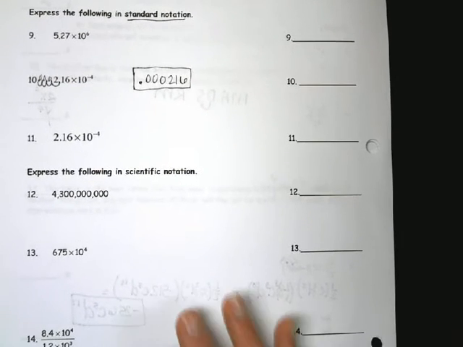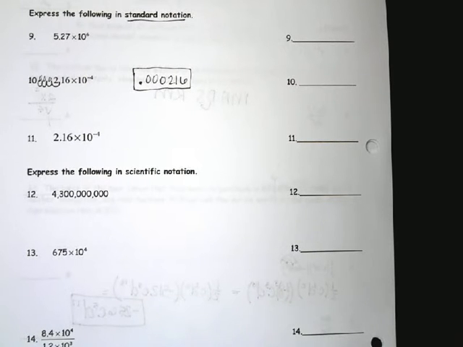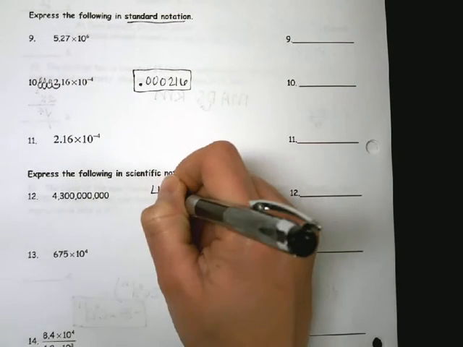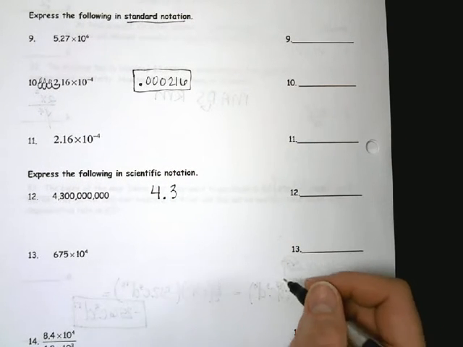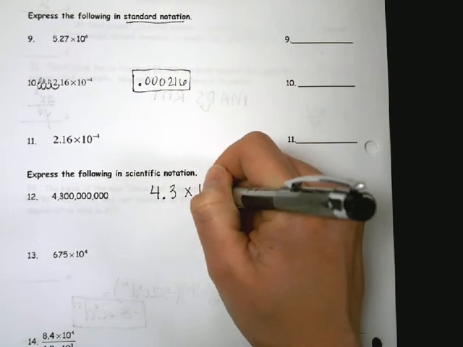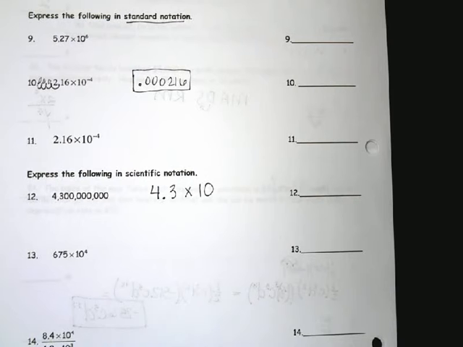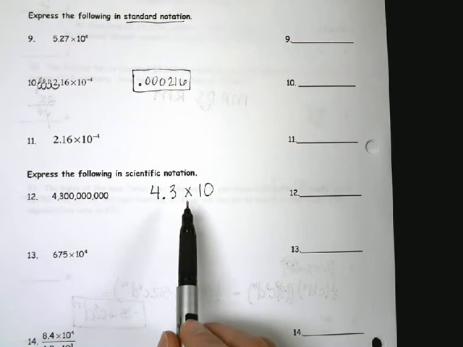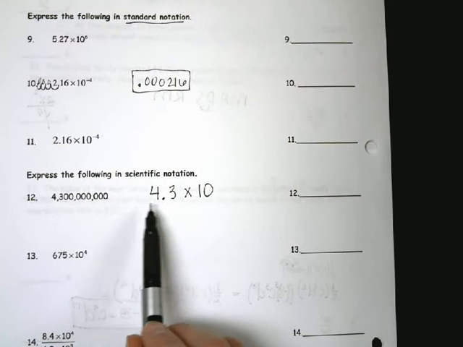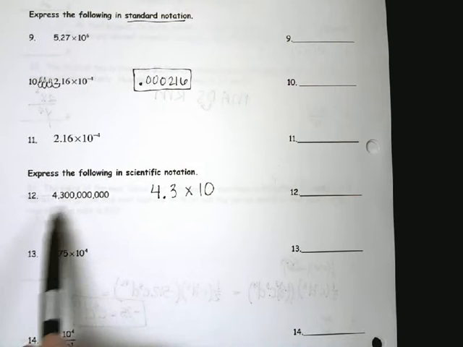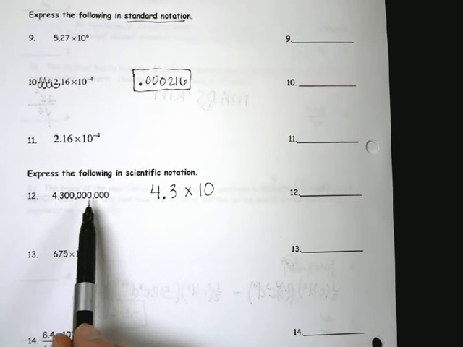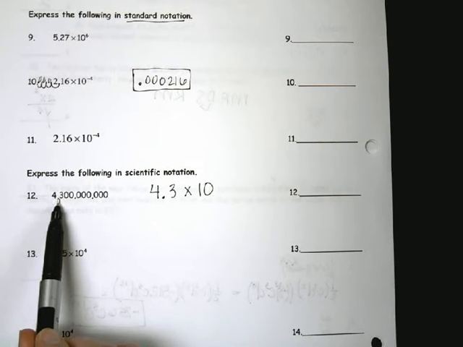Number 12, I want to take this regular number and write it in scientific notation. Whenever you have scientific notation, you always want one digit in front, the decimal, and then the other digits. I don't have to write all those zeros because I'm going to write it times 10 to the something. Now you have to decide if you're going to have a positive exponent or a negative exponent. A positive exponent would make this 4.3 really big. A negative exponent would make this 4.3 really small. So I want a positive exponent so that 4.3 becomes really big like this number.